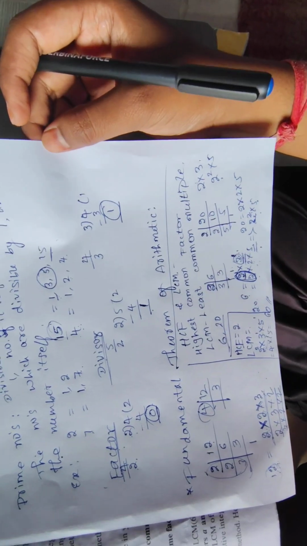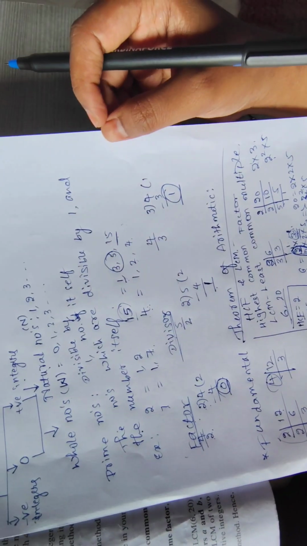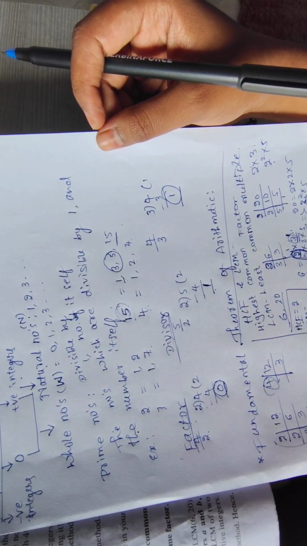Understood? This is all about some basic introduction to this chapter. From next class onwards, we'll start the exercise problems.